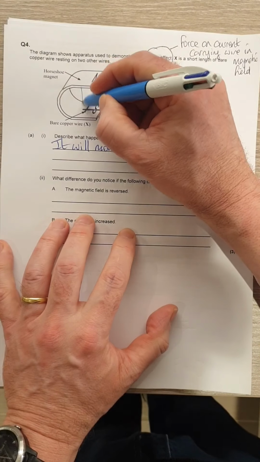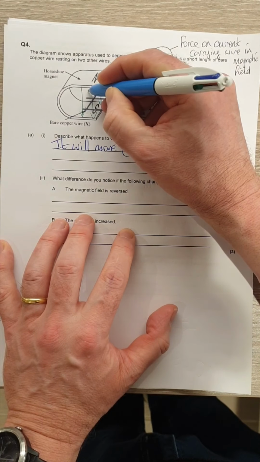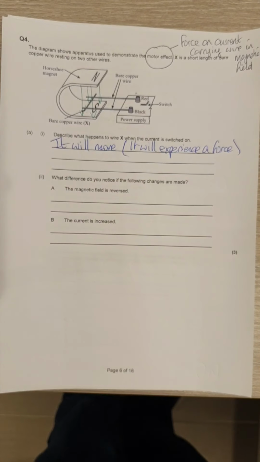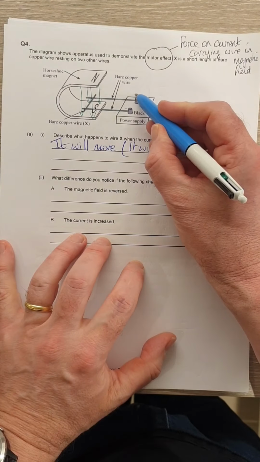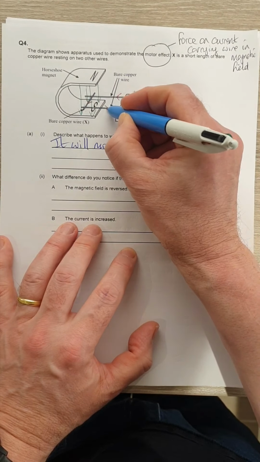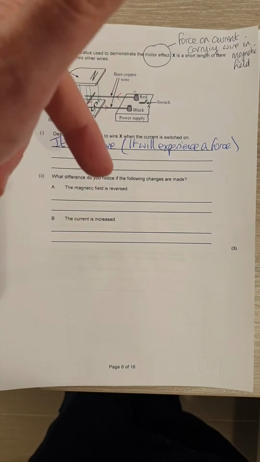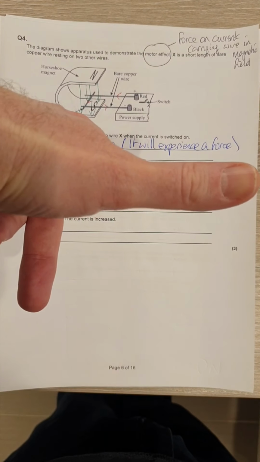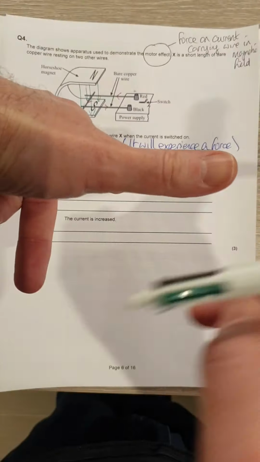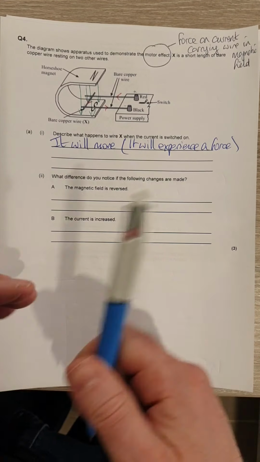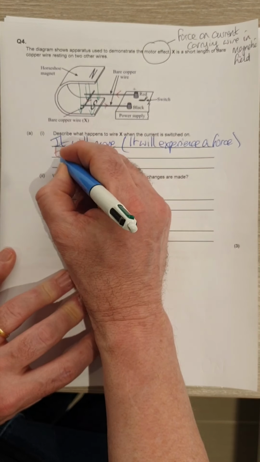So if I put the magnetic field lines are down like this from north to south, so magnetic field lines are downwards. The current going from plus to minus, so the current comes down this wire, down through here and back through here. So the current is in this direction, which means that the direction that it will move, or the direction of the force, is this way to the right. So you need to say it will move or experience a force to the right.